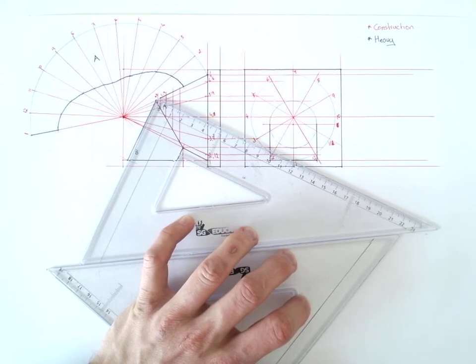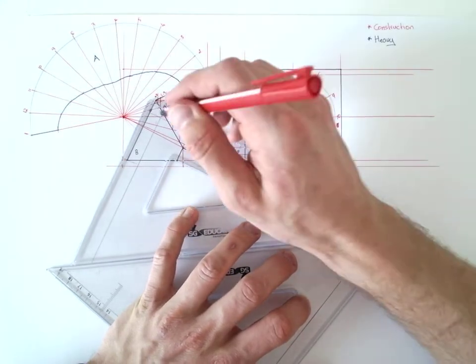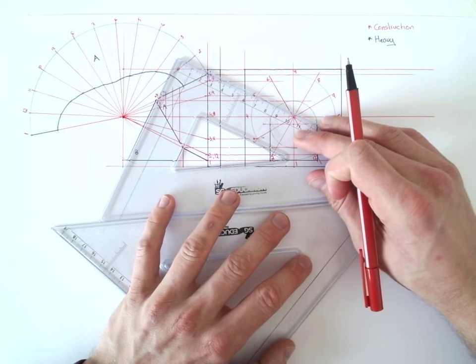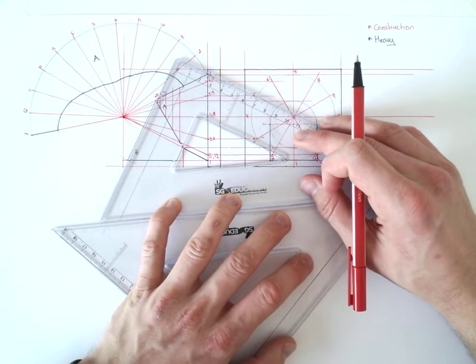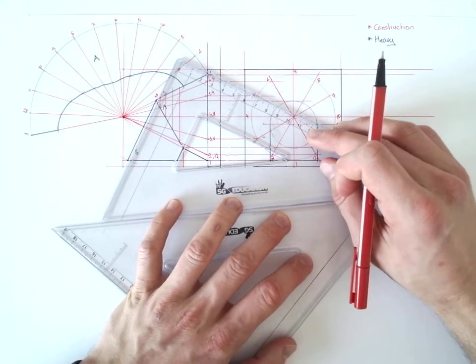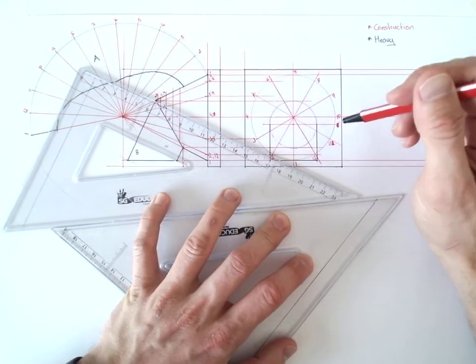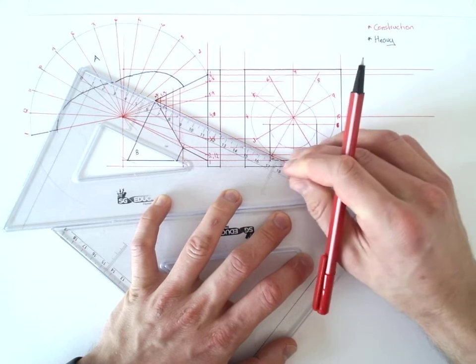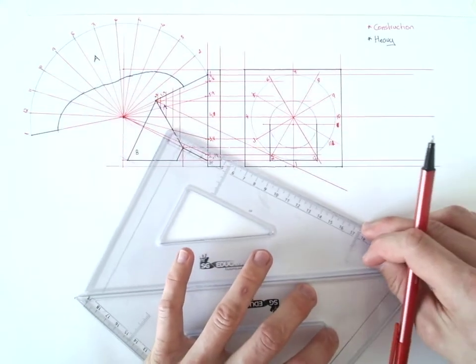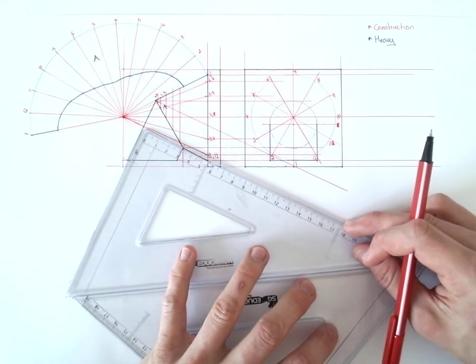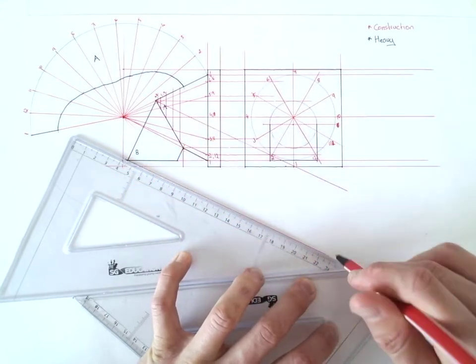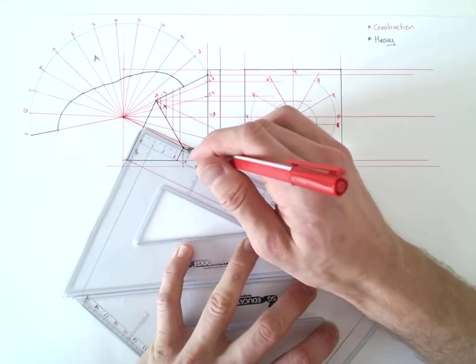To project perpendicular, you need to set up one of your set squares so it's parallel to the larger edge. You'll see there, set up parallel, and then slide it, and then it'll be perpendicular. So I'm just going to bring it down here.